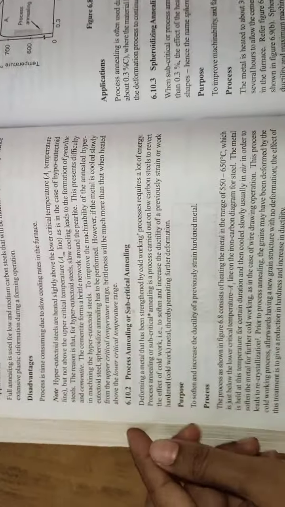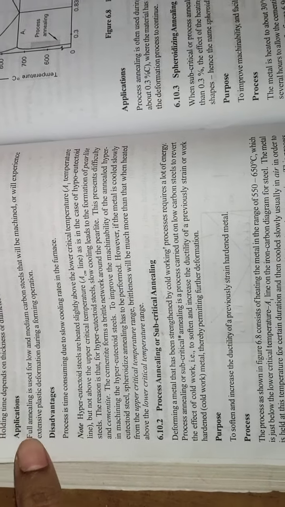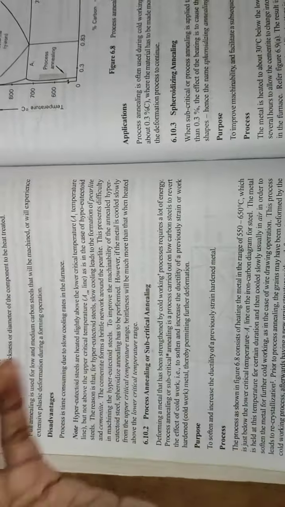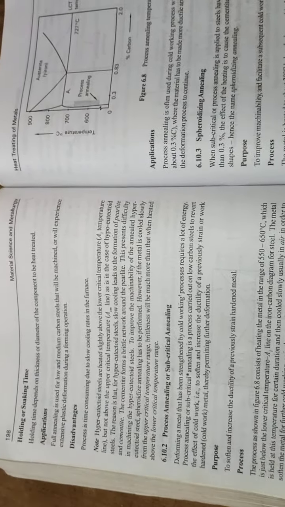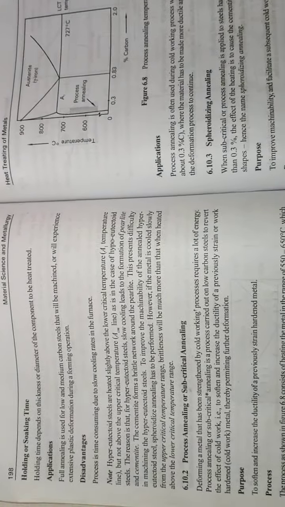With all the processes that I will be discussing, the applications and disadvantages are in detail in the material I have provided in the slides. So I will not be discussing that, since it's easier for you to understand. Mainly, I will be discussing the process and the purpose, why it is done.